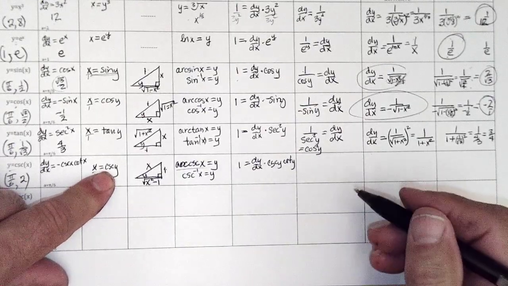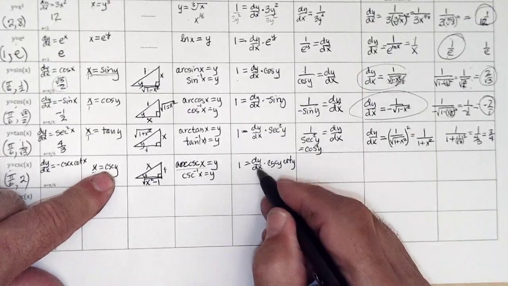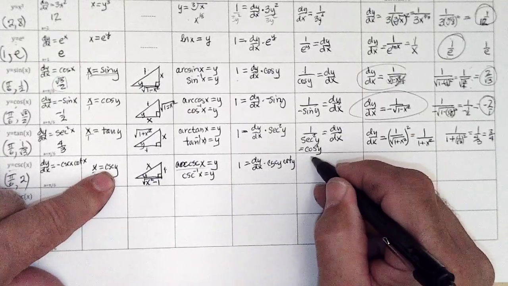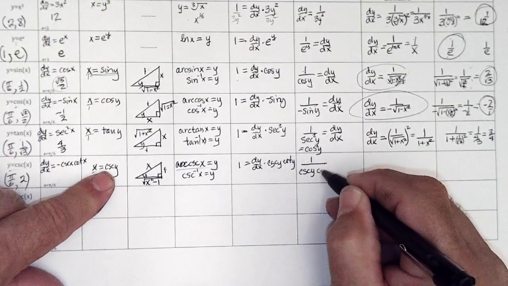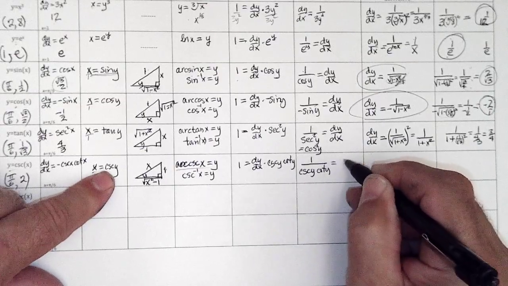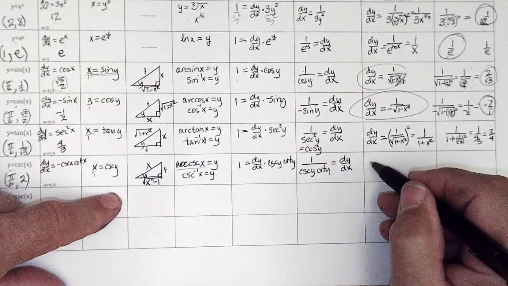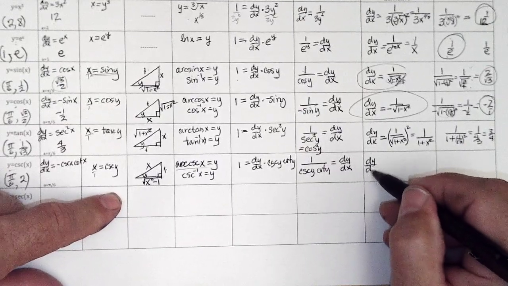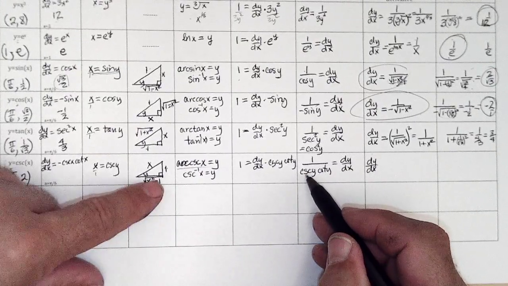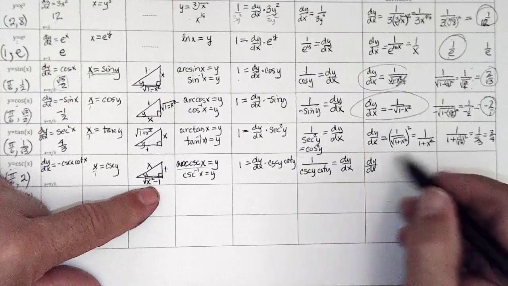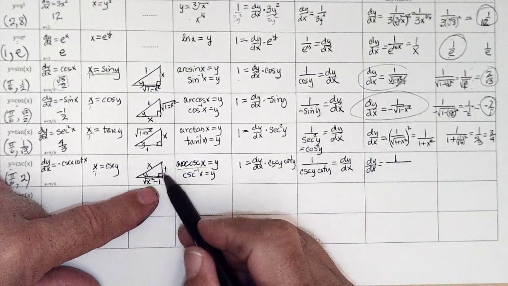And so solving for dy/dx, we get 1 over cosecant y cotangent y equals dy/dx. And so therefore dy/dx, using the triangle and looking at the cosecant, is 1 over cosecant.